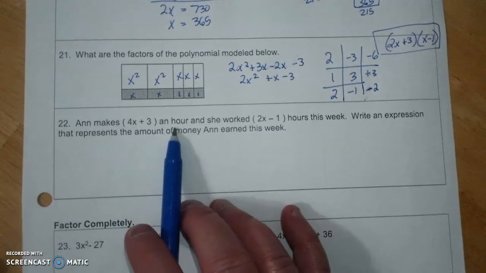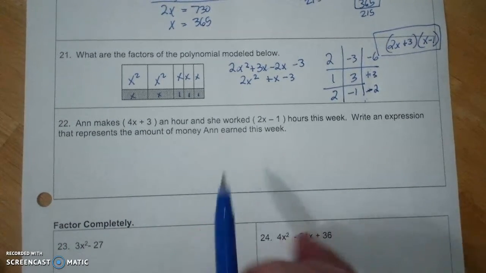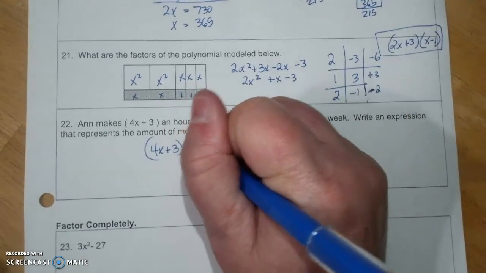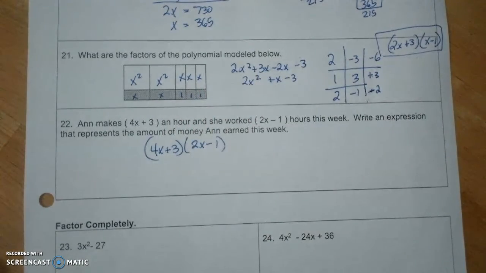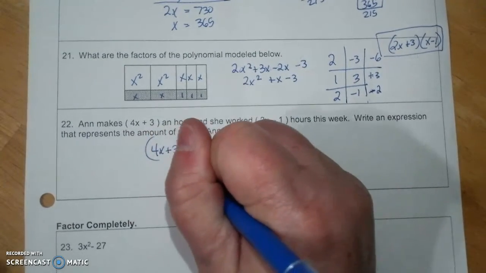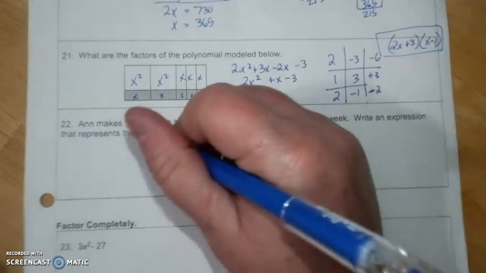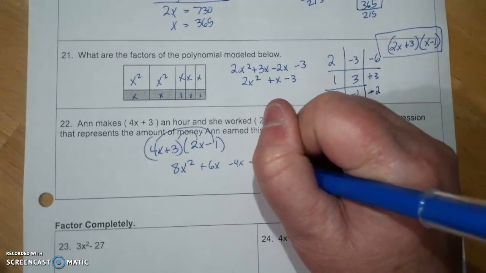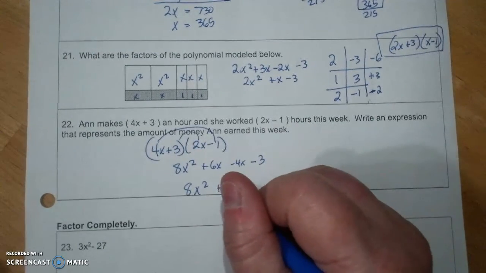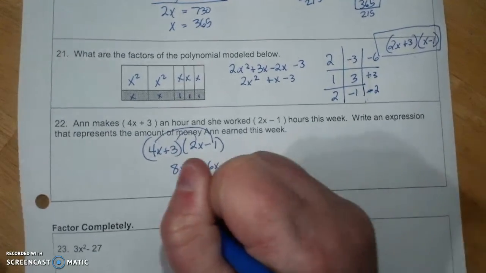Anne makes this much an hour and she worked that many hours. Write an expression that represents the amount of money. 4x plus 3 times 2x minus 1. It is implied that you simplify and multiply, so that is 8x squared plus 12x minus 4x minus 3, which is 8x squared plus 2x minus 3. And that is your expression.